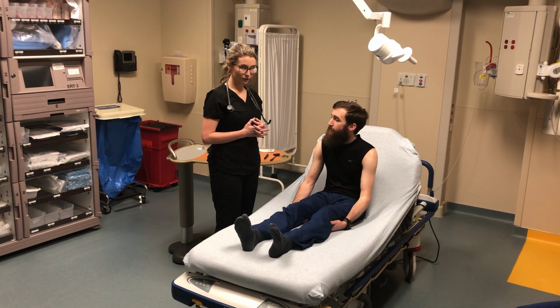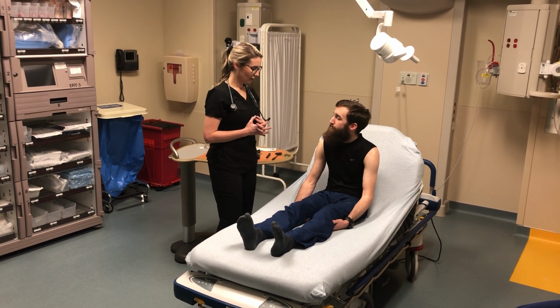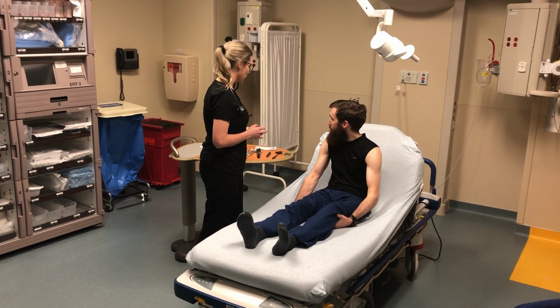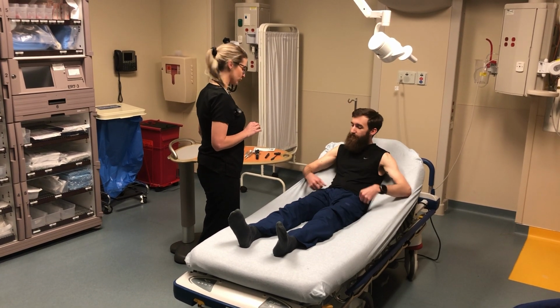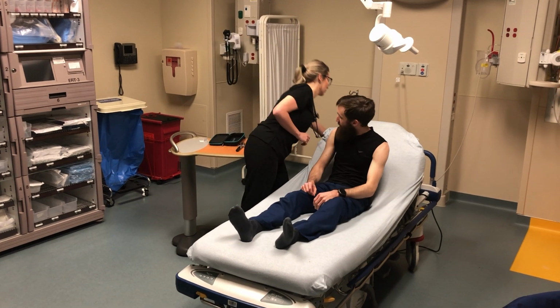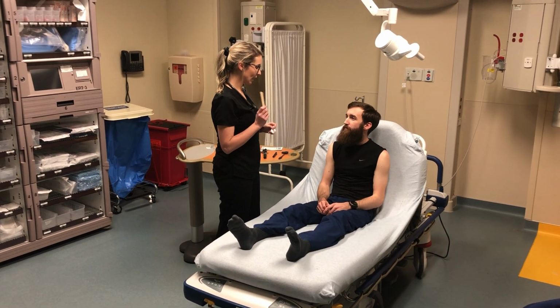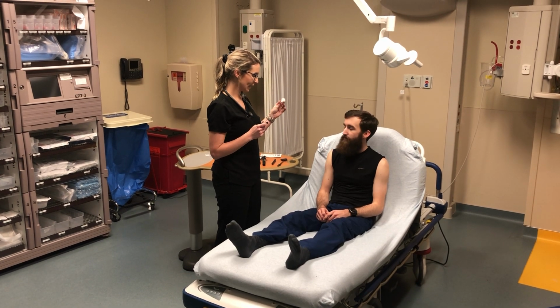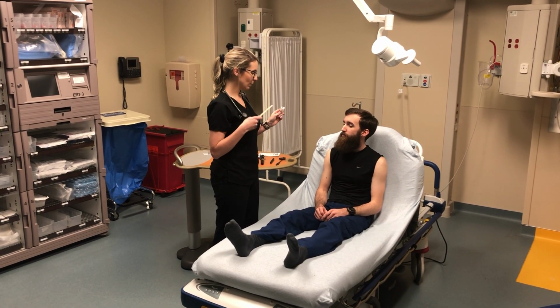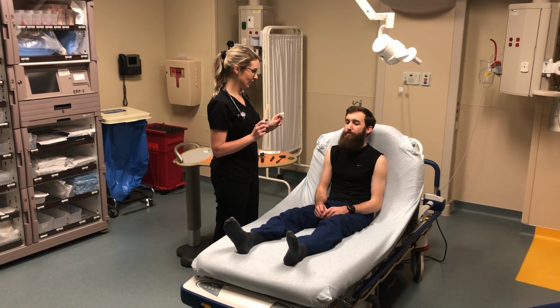We will also test his reflexes in the neurological exam. We will start with the sensation actually. So we're going to test the sensation here. So you'll have a sharp object and a soft object. So I'm just going to touch you with those and you just let me know which one.